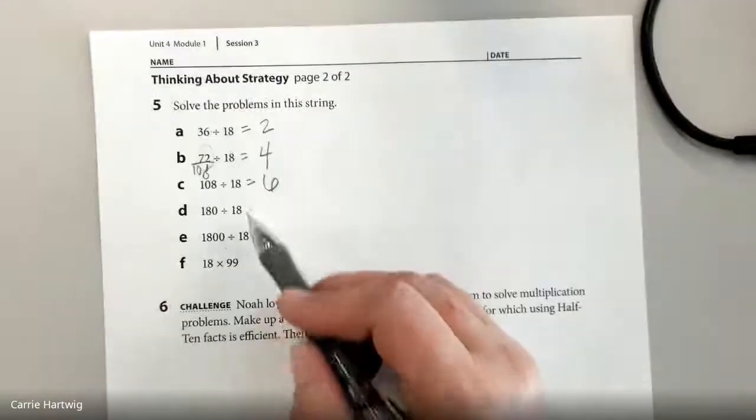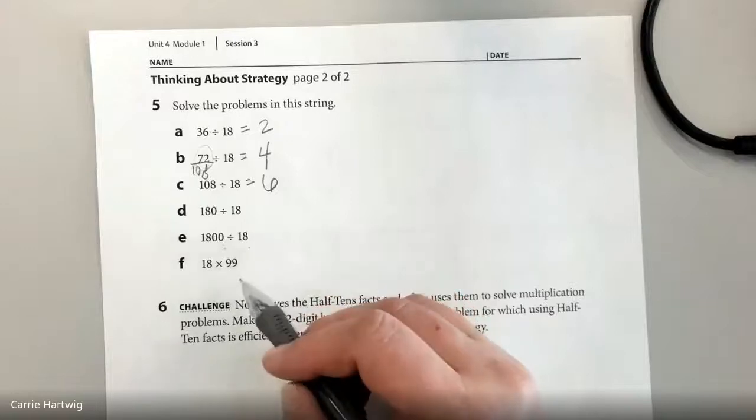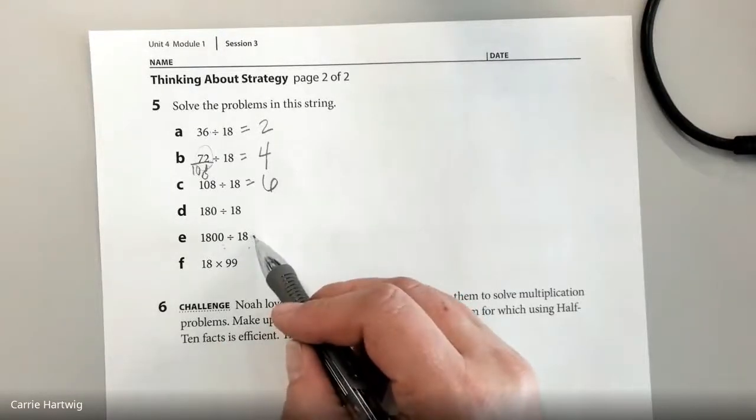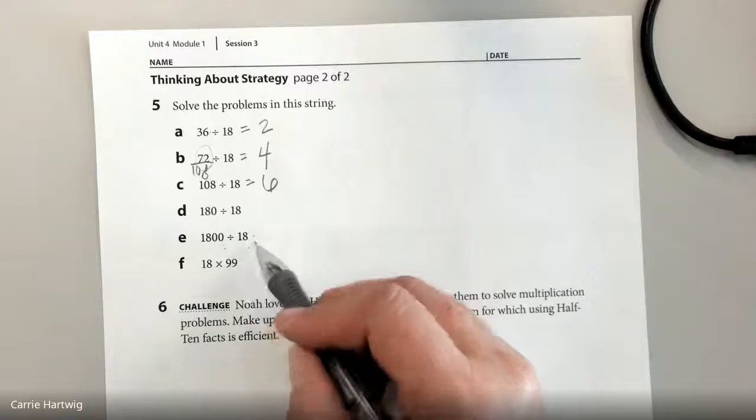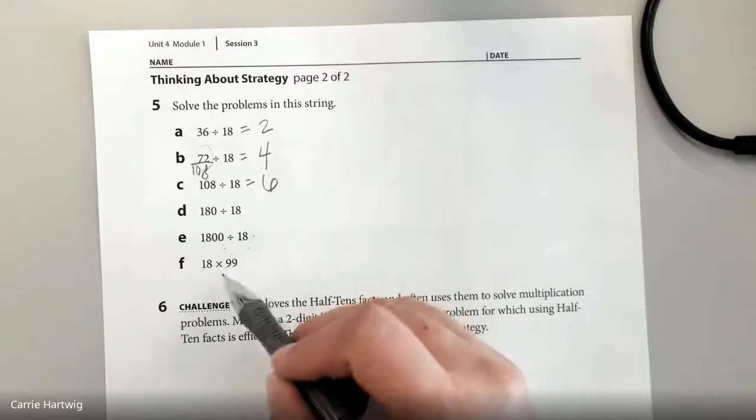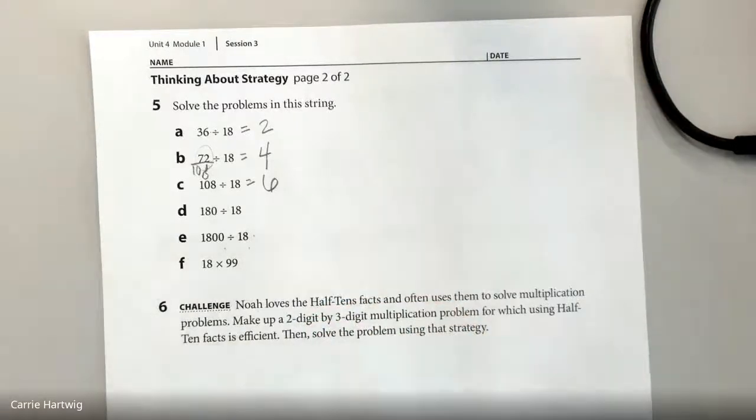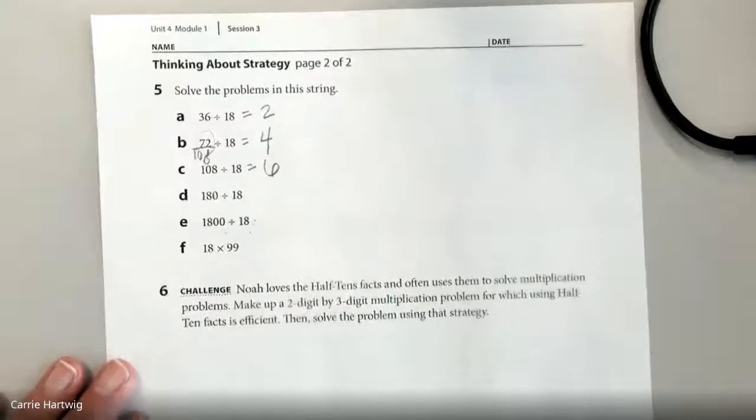Then notice your decimals or your zeros are here to get these two. And then think about what your answer here is compared and use that. Remember, we did this multiply by 100 and take away one group to figure out what 99 times is.